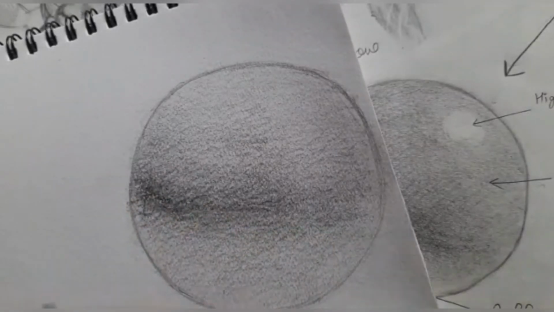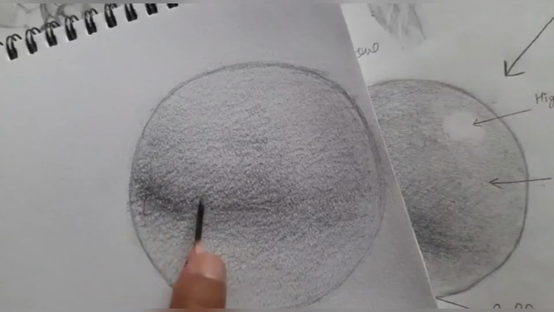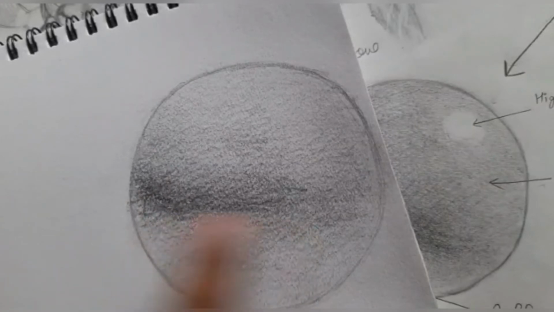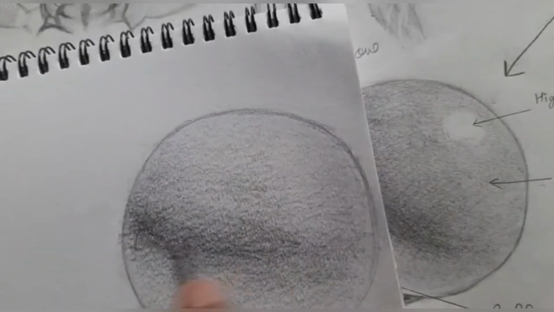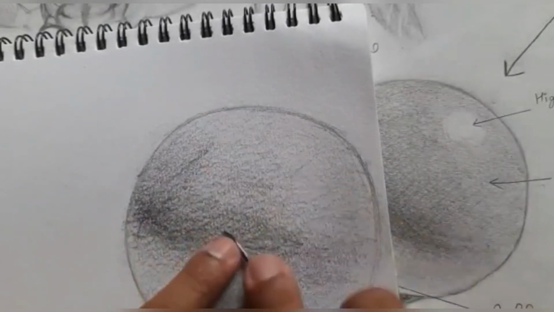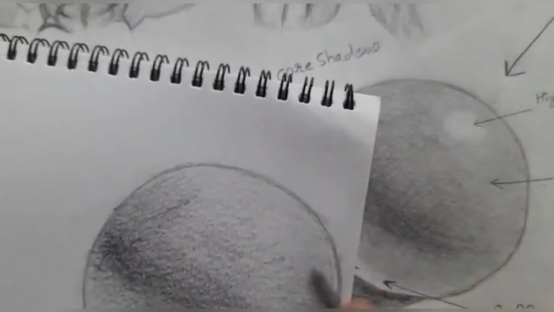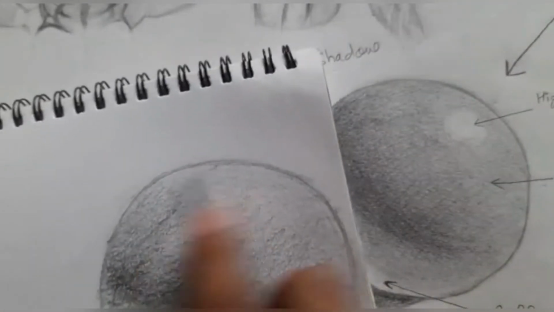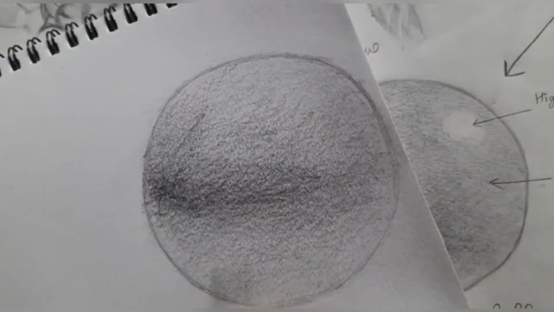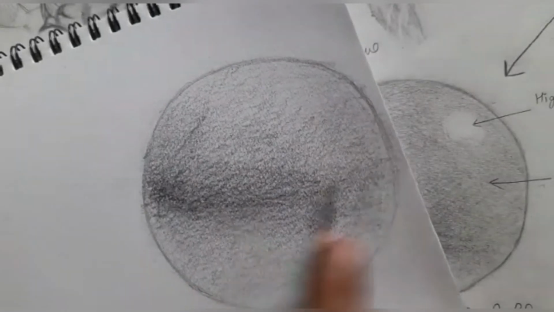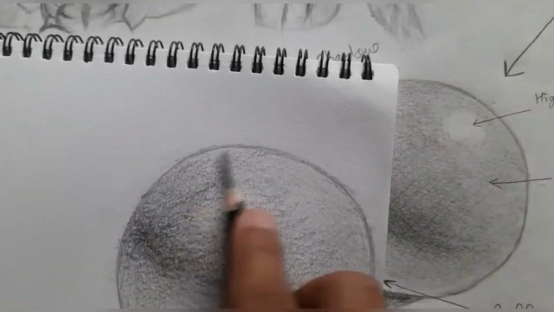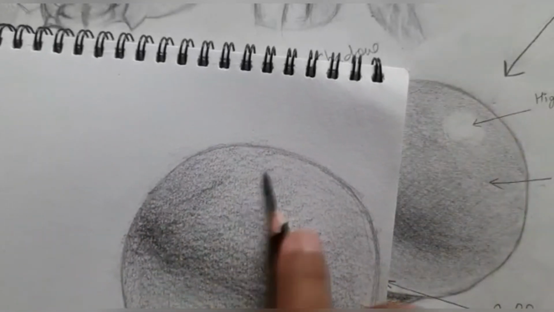Now I am moving to 4B pencil. 4B pencil, little darker, the darkest one I have right now. Okay, I'm just speeding up the process. This is little real time, and I am doing very fast, otherwise it could be very fine and finishing.